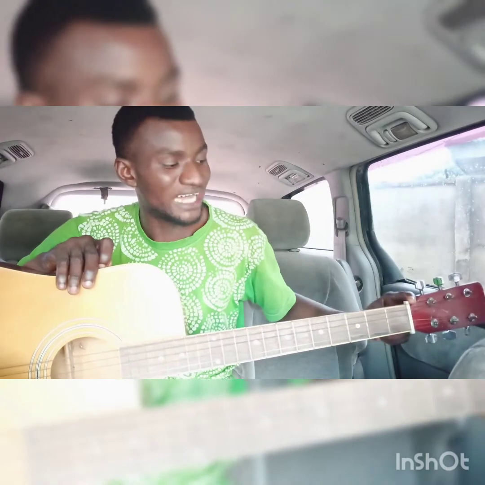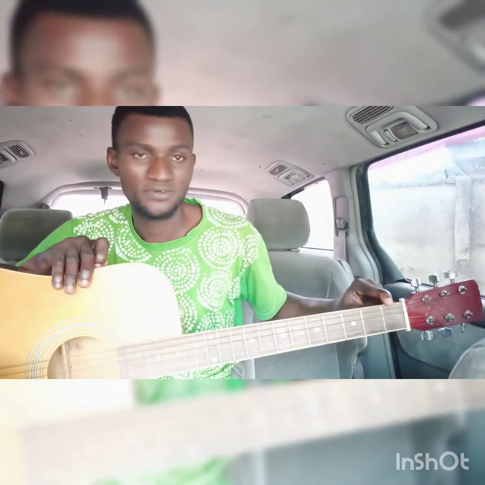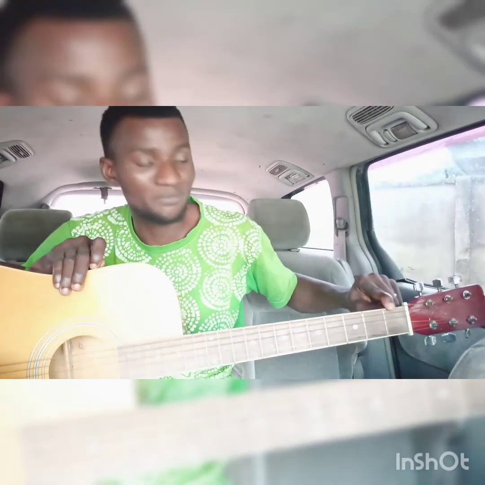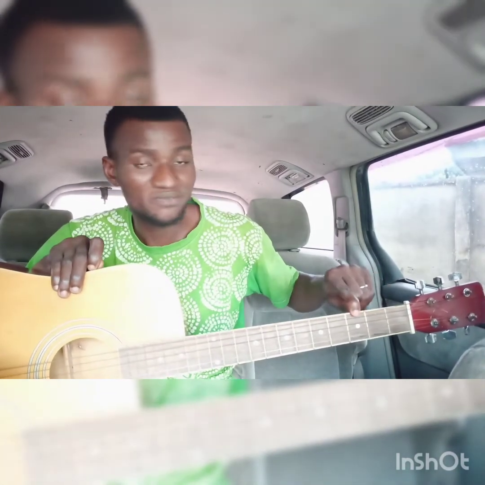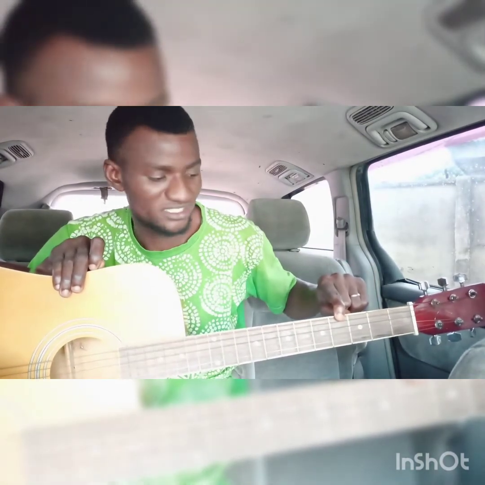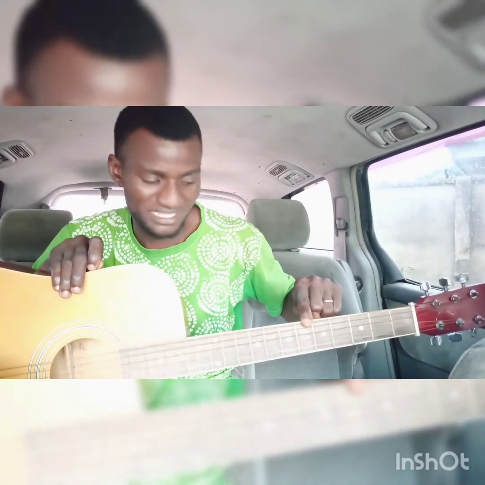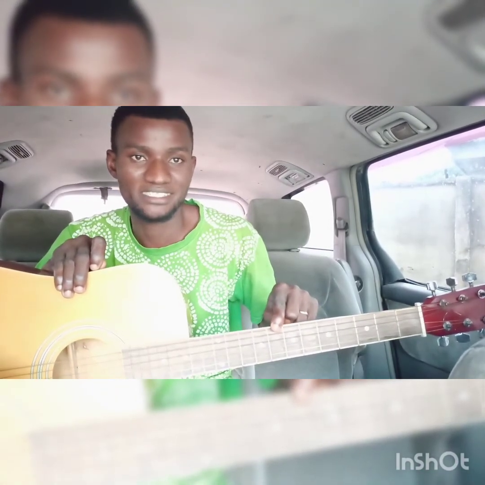Starting with our low E. After the low E, that's the open string low E, we have the F. This is F on our fretboard. We have F sharp or G flat. We have G. We have G sharp or A flat. We have A. We have A sharp or B flat. And we have B. Then we have our C. Between B and C, there is no sharp and flat.